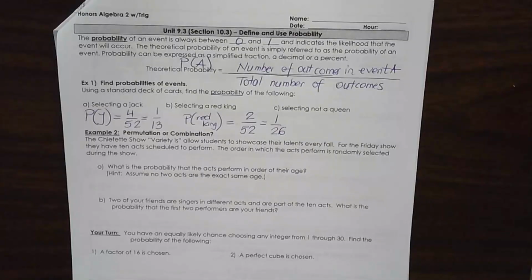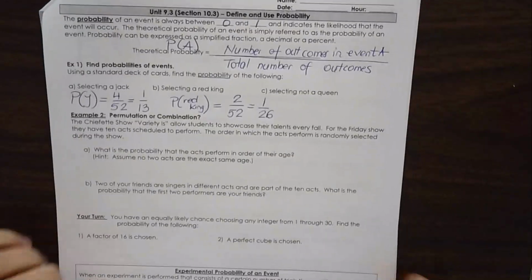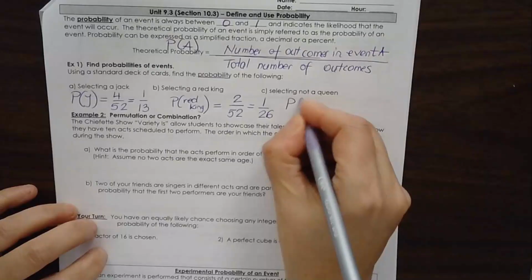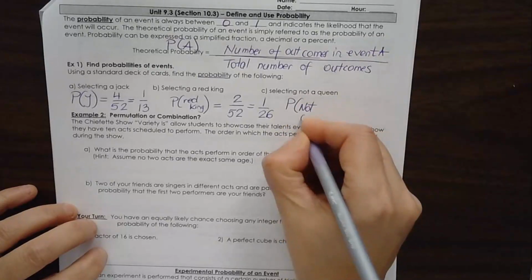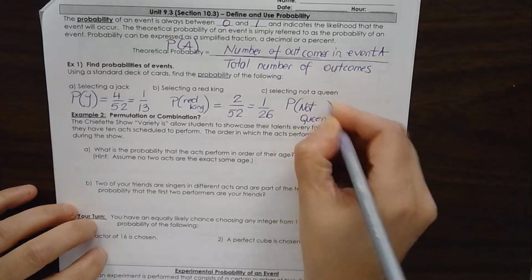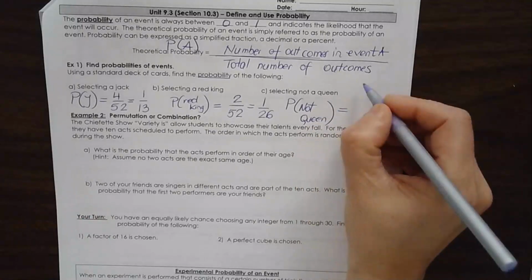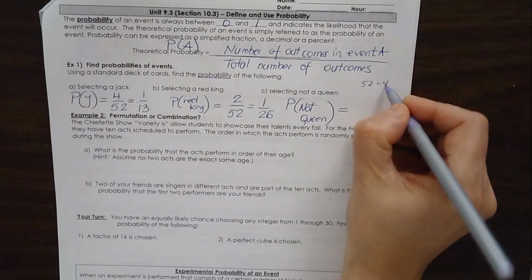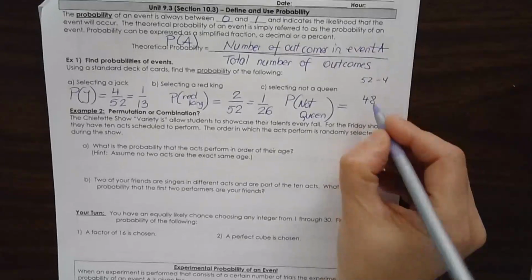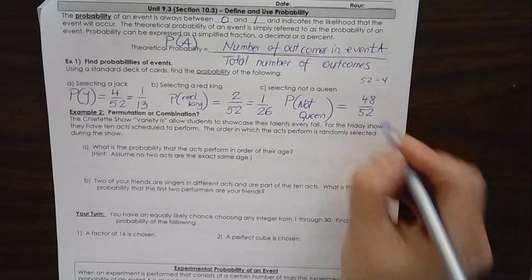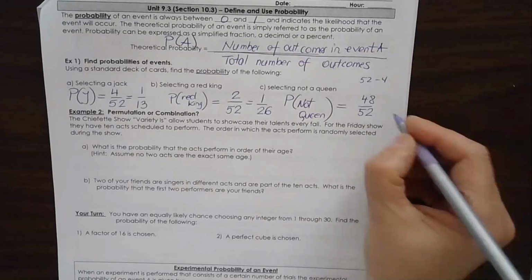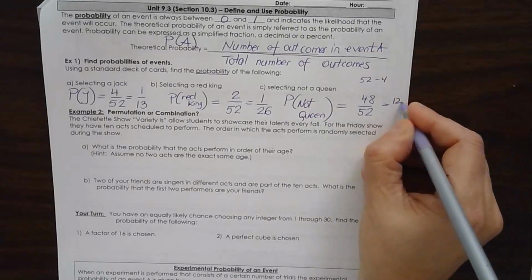And then C, what's the probability of selecting a not a queen? We know that there's 4 queens in a standard deck of cards. So that will be 52 minus 4 queens, so that will be 48 over 52. Those that are not a queen, equal to 12 over 13.